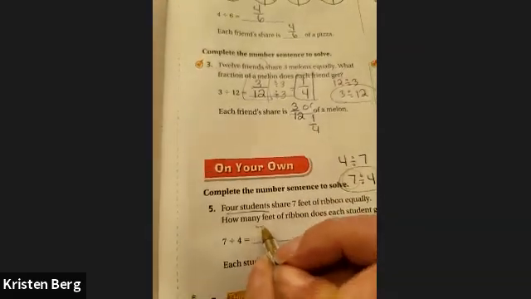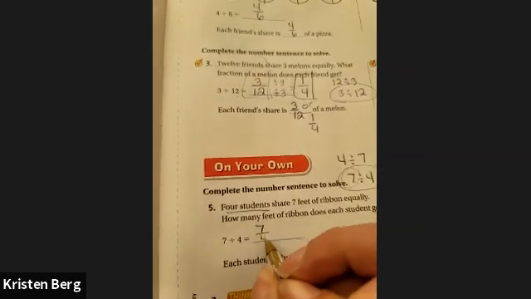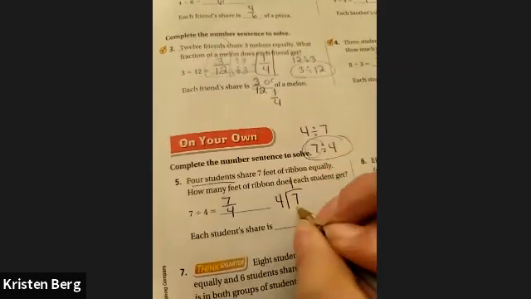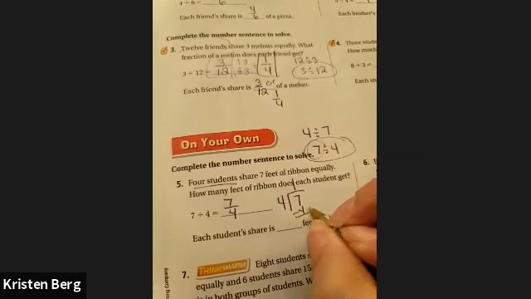Now they want you to write that as a fraction. So the fraction of this would be 7 over 4, which they don't want you to have as an answer because they want it as a mixed number. So how many 4s go into 7? That would be once. And then when you subtract 7 minus 4, that would be 3 remaining.